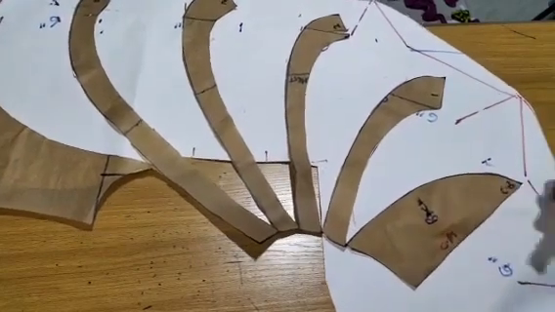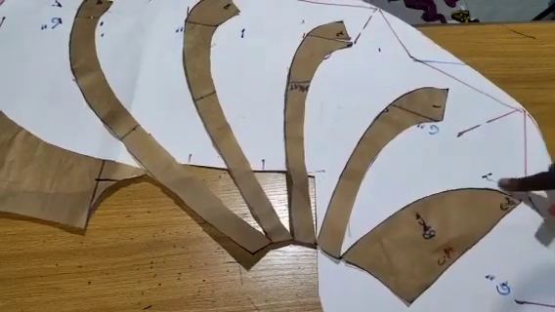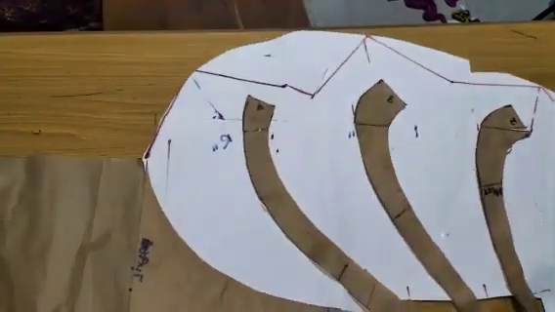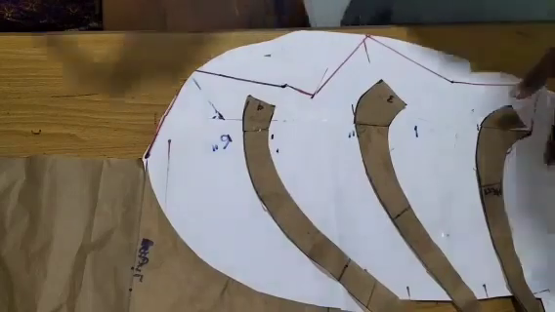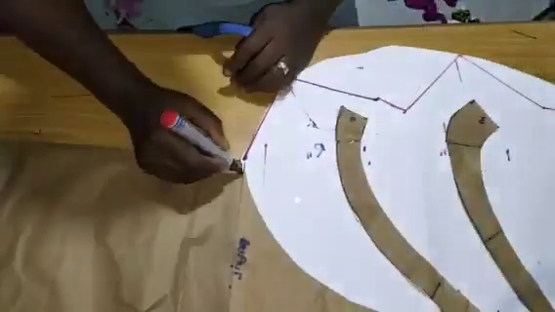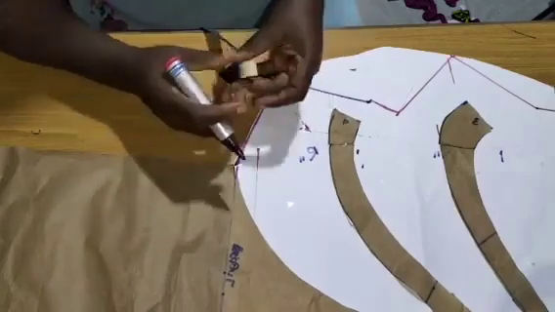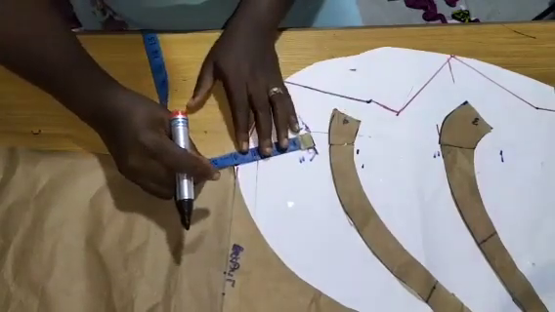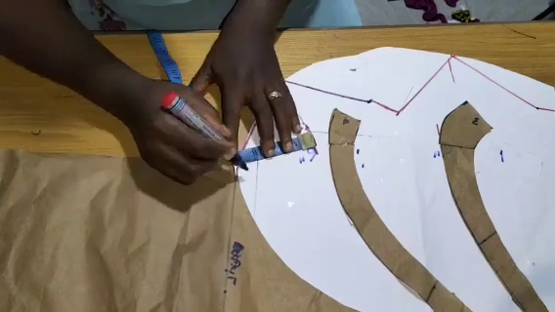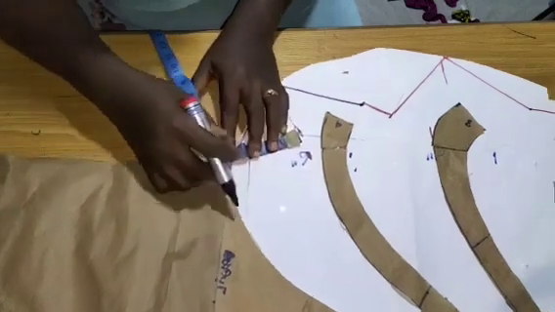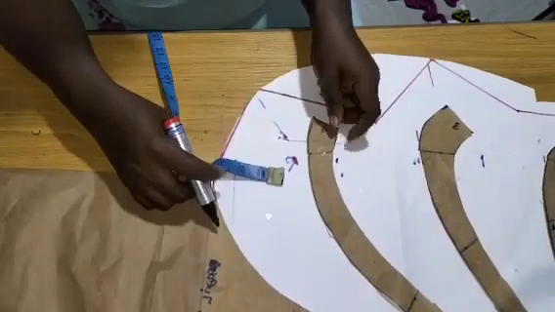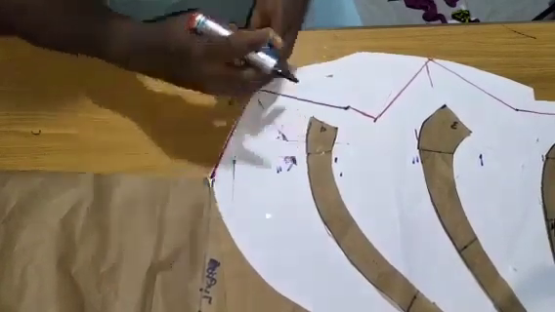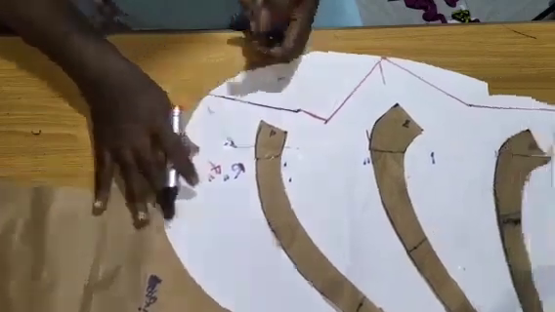This is the center back area before we started slashing. I opened up at 4 inches. I'll show you how I did that, starting from the waistline. This is my waistline. I placed my tape right here. I measured 4 inches, although I mistakenly shifted it to this part, so it's supposed to be at 4 inches. Please take note of that.